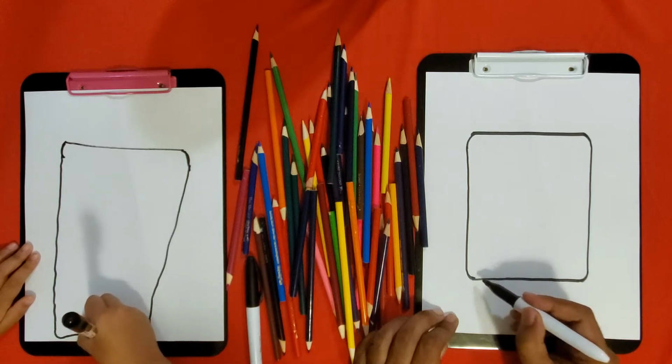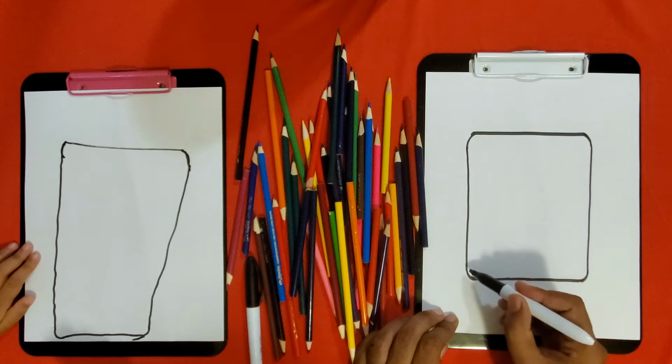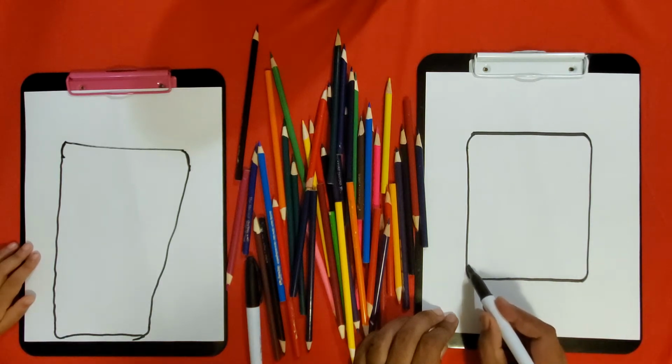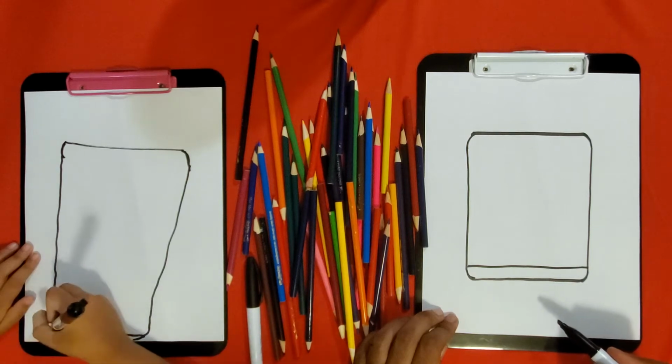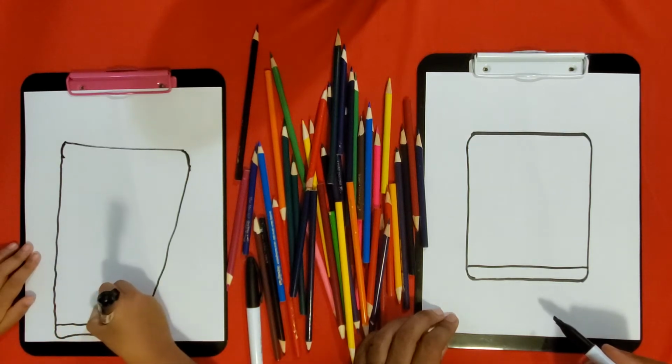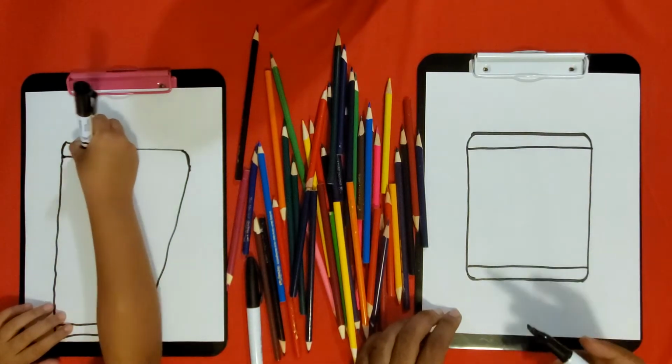Now connect these two. Now a line like this. And up here, another line.